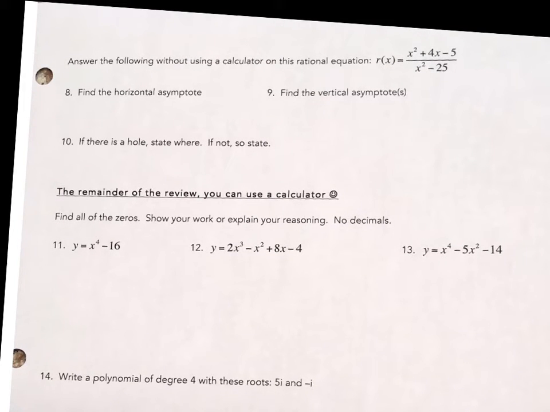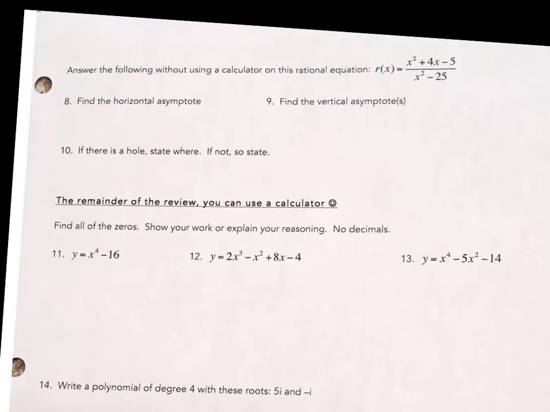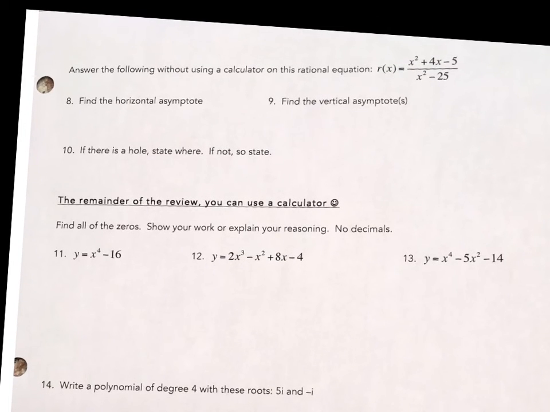All right, still without the calculator, your horizontal asymptote is to take your lead coefficients, which of course are x squared and x squared, so we get y equals x squared over x squared. They have the same degree, so you could reduce that and you get y equals 1.